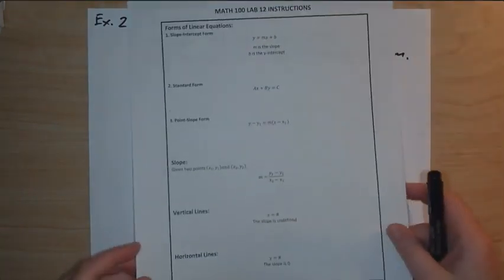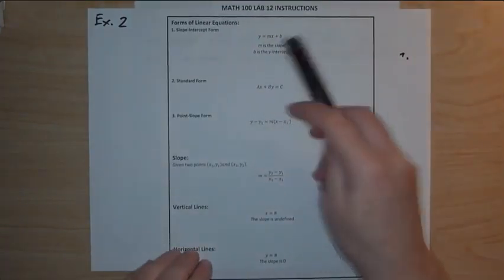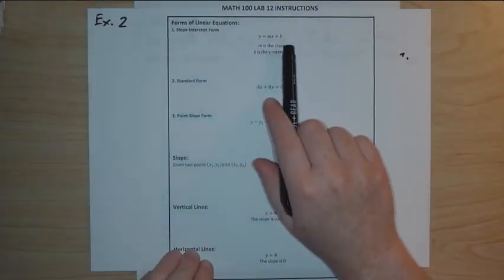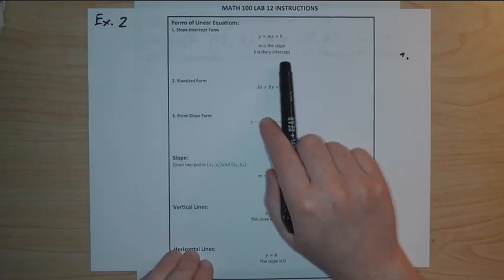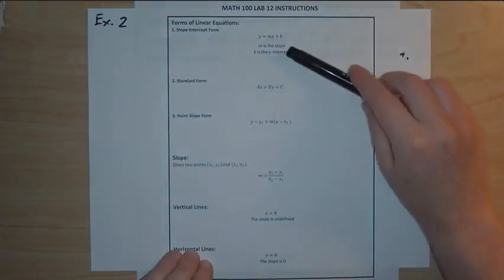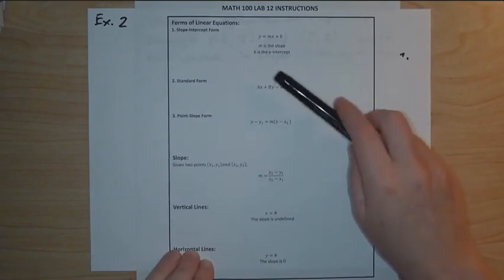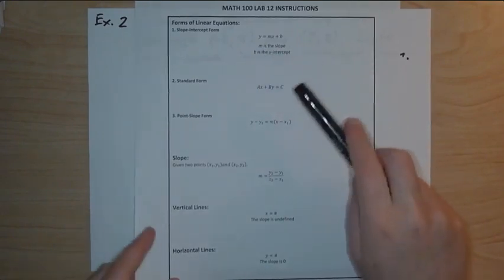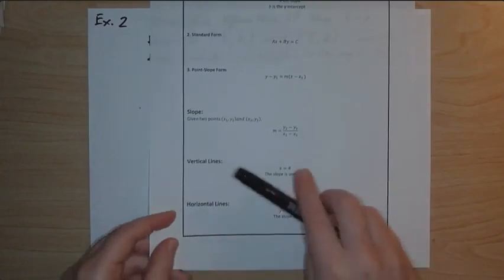form, if we look at slope-intercept form on the first page, slope-intercept form is of the form y equals mx plus b, where m is the slope and b is the y-intercept. And it's also solved for y. So we need to find m, our slope, and we also need to find b. So to find m, we'll actually look down here.